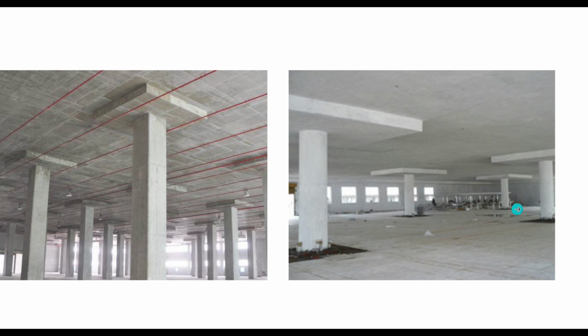In this one, we use it for party halls, malls, and parking, where we need larger space. So we go for bigger drops and larger spans between the columns. In this case generally that is not the case, so we end up providing smaller columns at regular intervals. Either way, depending upon what you want to construct, you can go for either method.